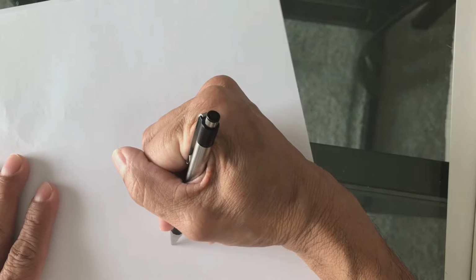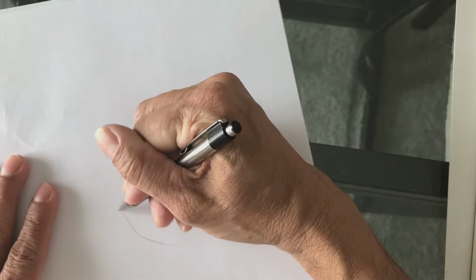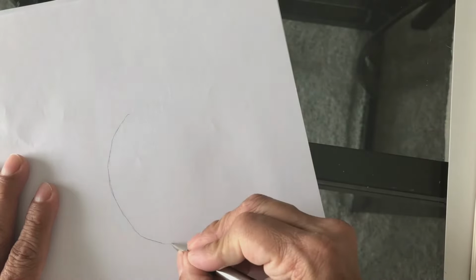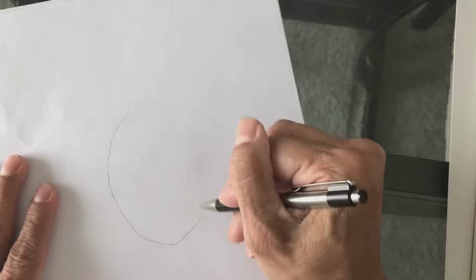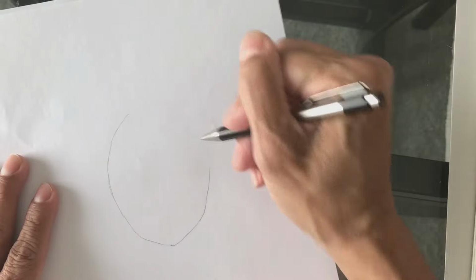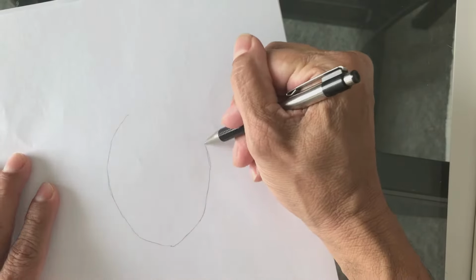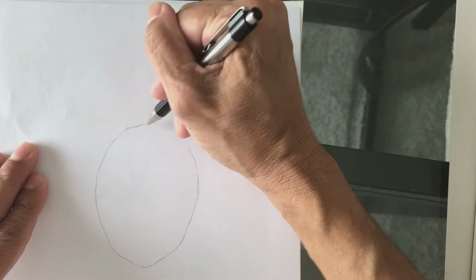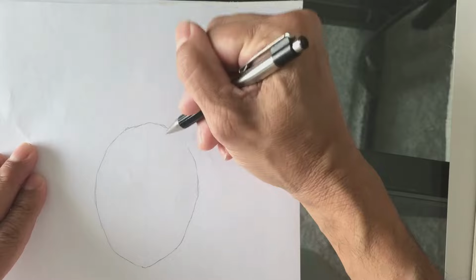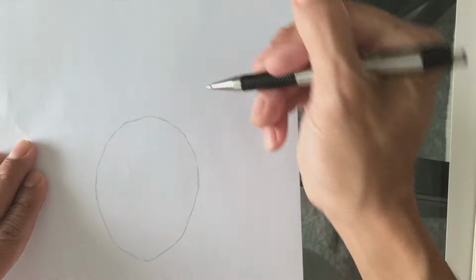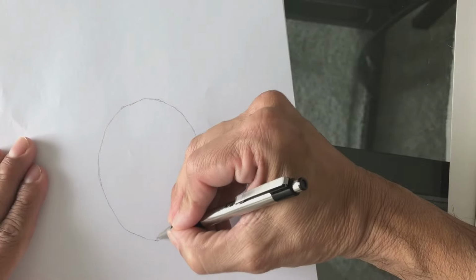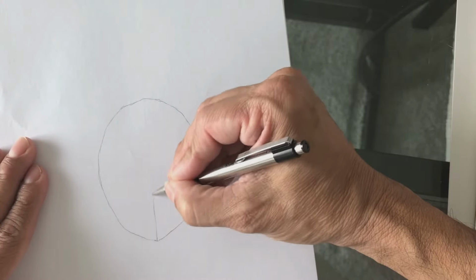Draw a face. First of all, I draw an oval, and a good way to learn how to draw ovals is to practice drawing them over and over. And you can use an egg, because the egg has a perfect oval shape, and drawing that will teach you how to draw ovals.